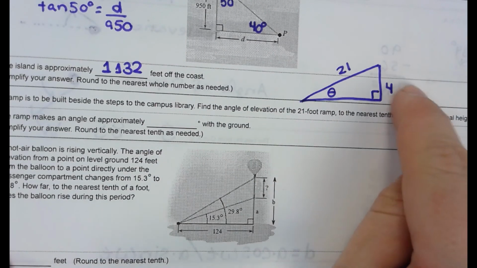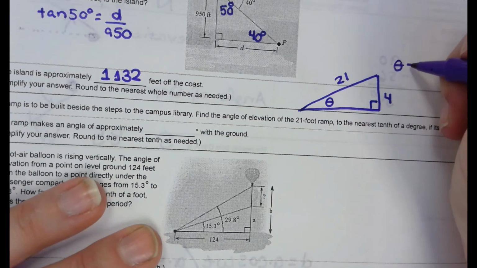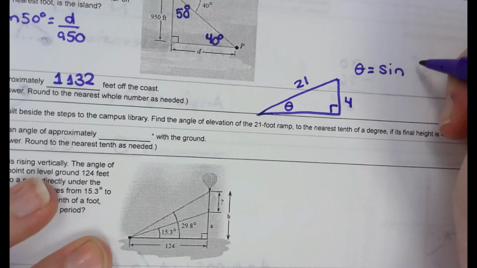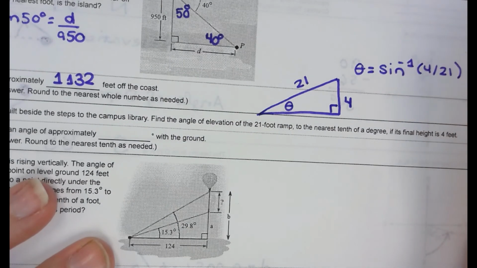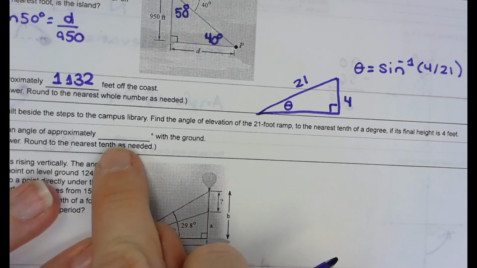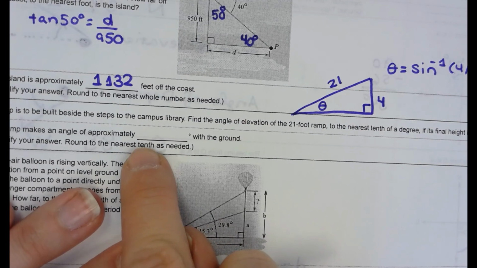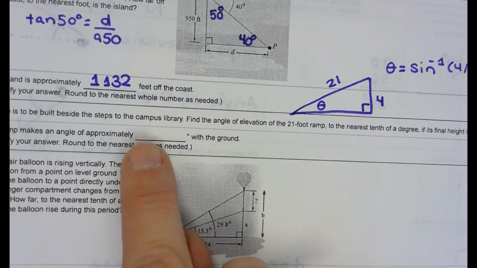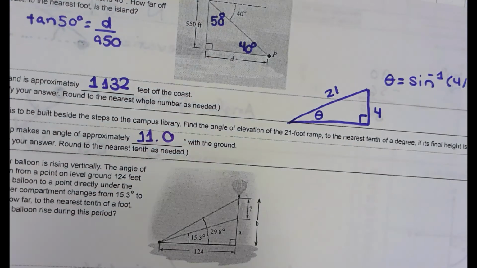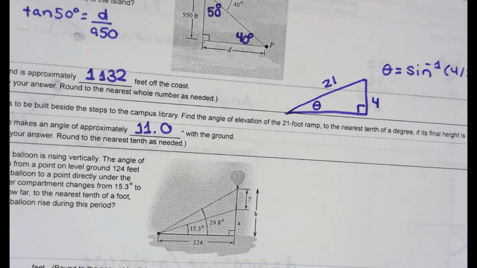Opposite, hypotenuse. Sine. Since we're finding an angle, we have to use its inverse. Sine inverse of 4 over 21. Are you in degree mode? Okay, go ahead, type it in. And I want the nearest tenth as your answer. 11.0? Okay, that is something you can tell me. If it wants tenth and it doesn't have a tenth, you say 11.0. Is the degree symbol already in there, or do we need to write it? Yes, it is. Isn't that nice?